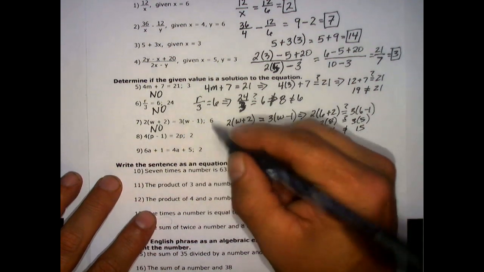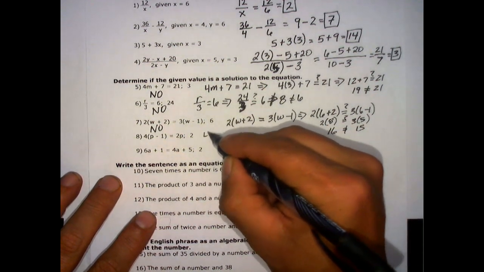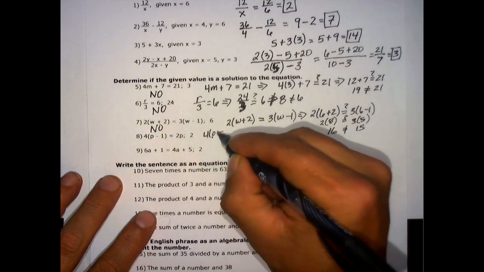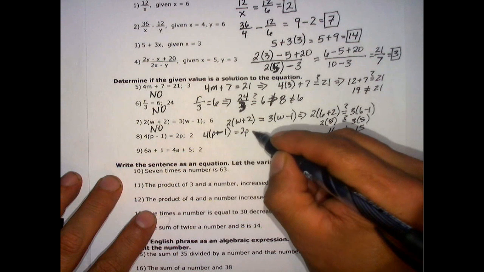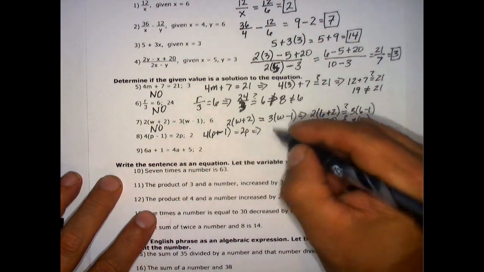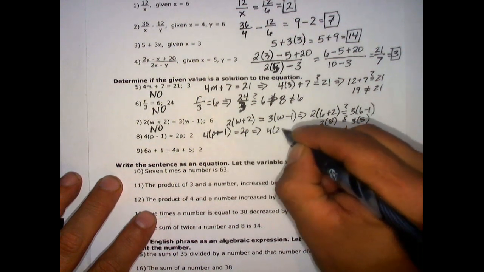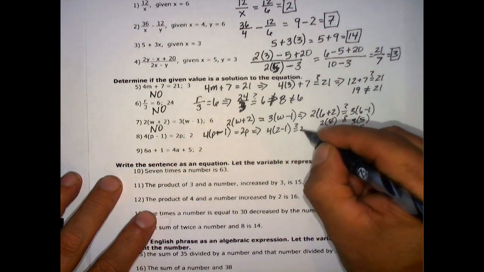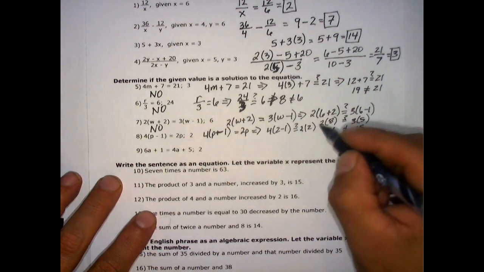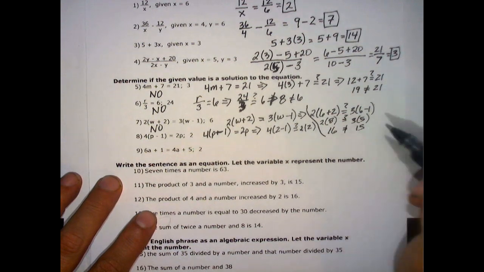The next one, p is 2. 4 times p minus 1 is equal to 2p. So we'll substitute 2 for p, and we'll have 4 times 2 minus 1. Is that equal to 2 times 2? Let me segregate this off here, because I'm running out of space.